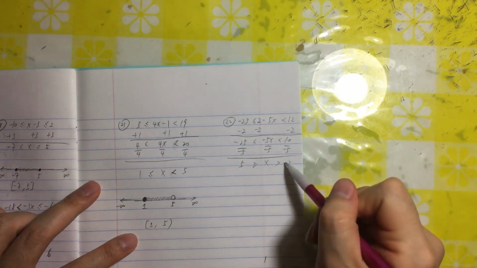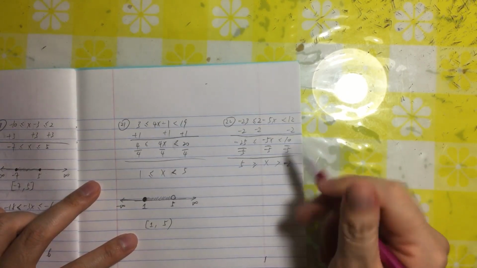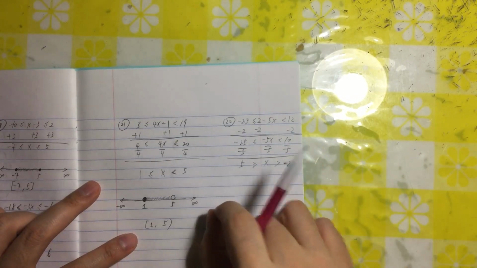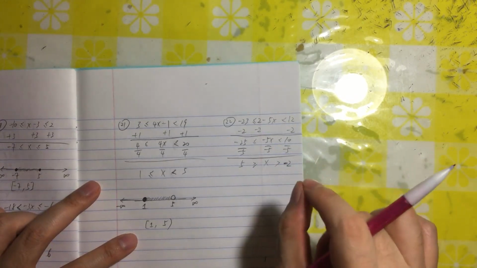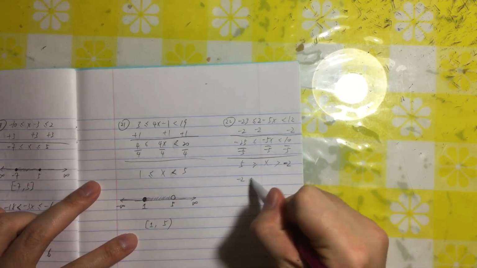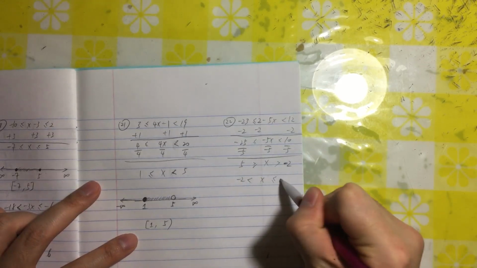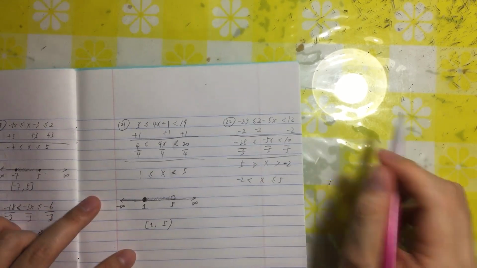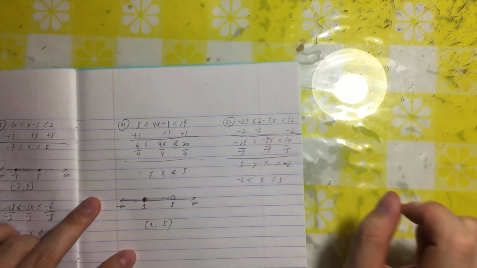Here, 5 is greater than negative 2. In general, for the final answer, we write the smaller number first. So this answer can be rewritten as negative 2 is less than x, less than or equal to 5. That's the solution to this inequality.